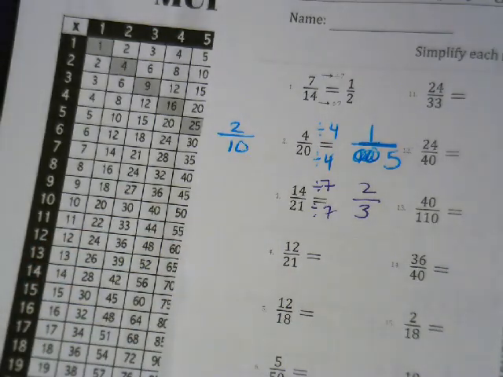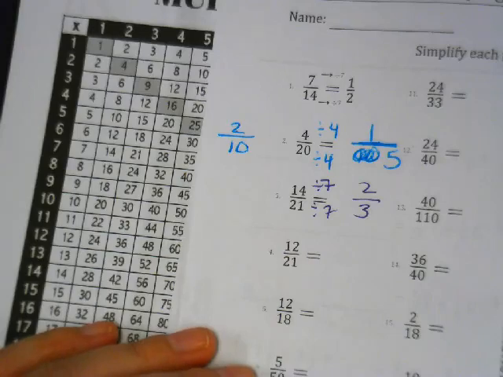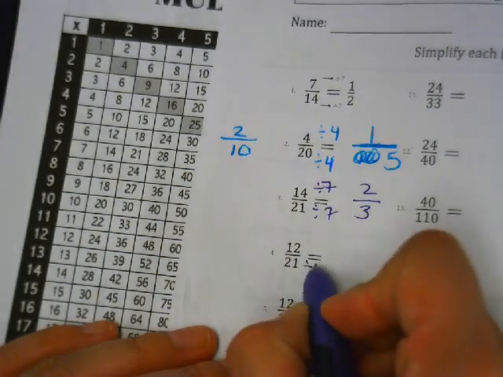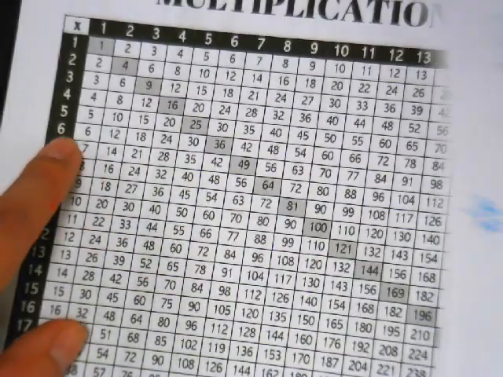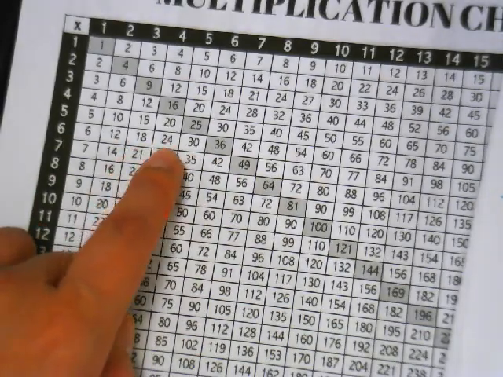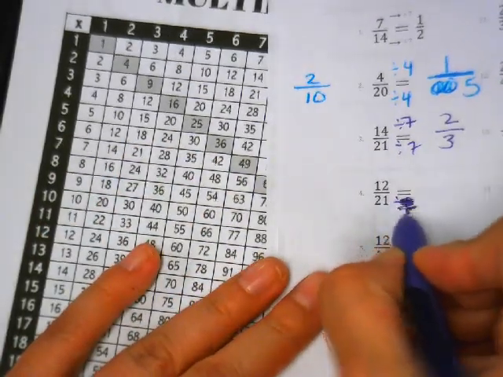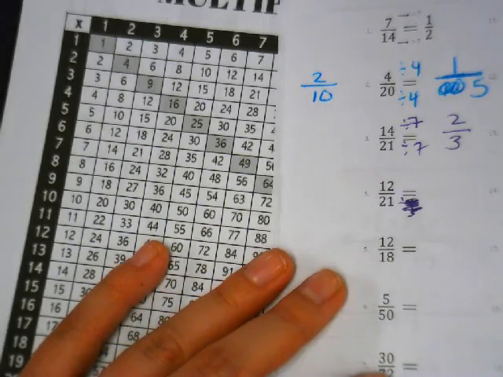Where do I find 12 and 21 on the same line? What can I divide 12 and 21 by? 6. Can I divide 21 by 6? If I go to 6, do I see a 21 on here? Nope. So I cannot use 6. 3.